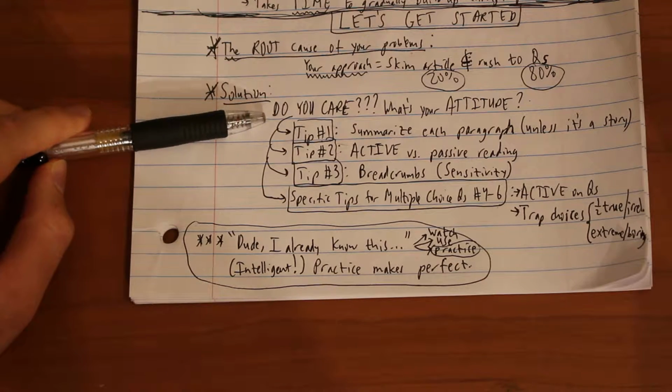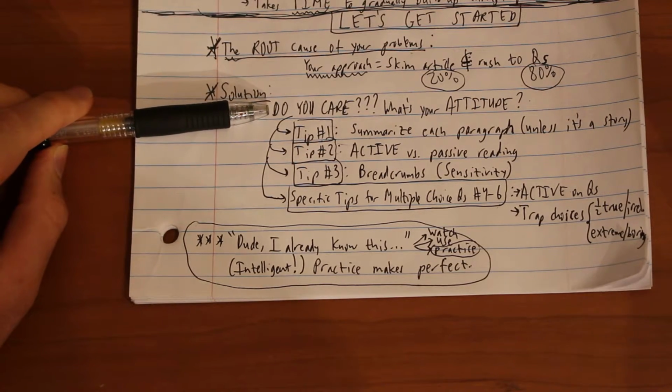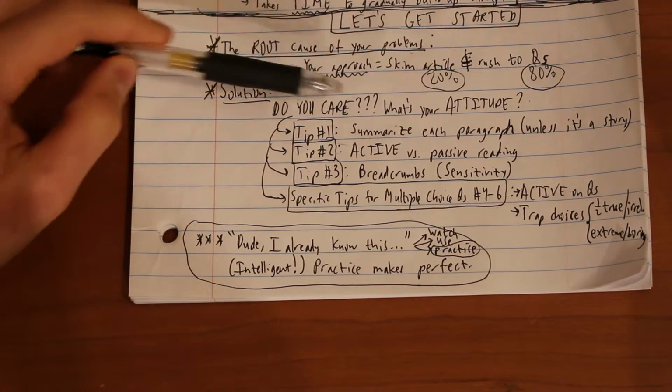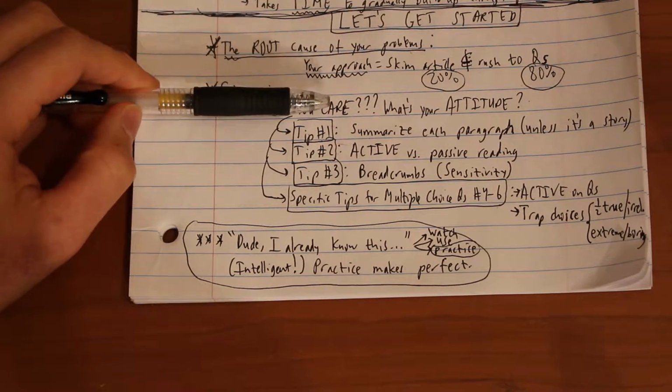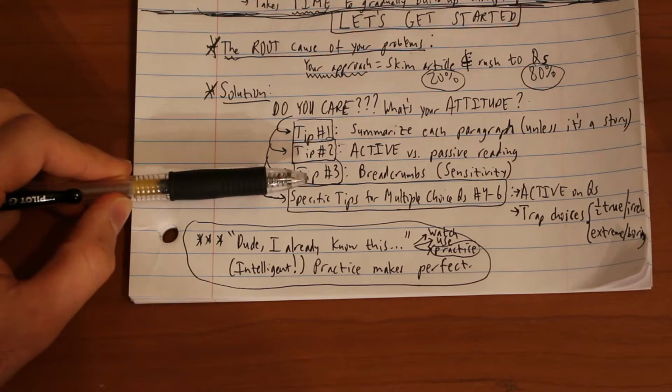So if you don't actually care, make yourself care. Find ways for you to care, or for the time being, pretend, act as though you care. Act as if you care, okay? So in other words, what's your attitude? These are related. So if your attitude is that you don't care, none of the tips I give you, you won't be really applying them to the full extent.